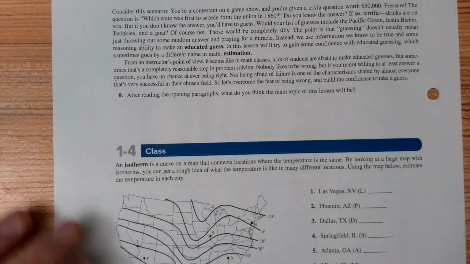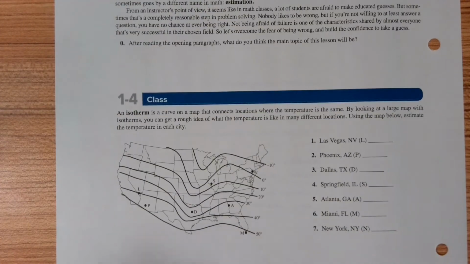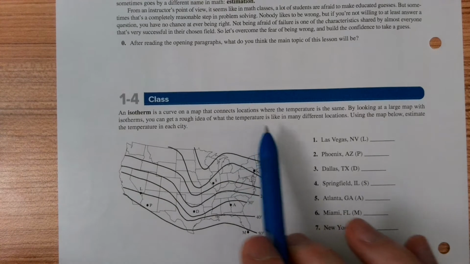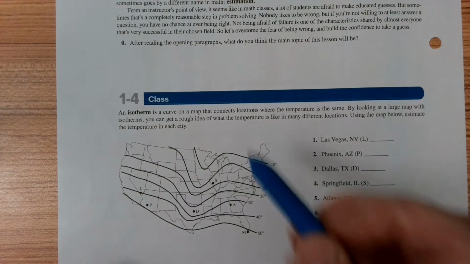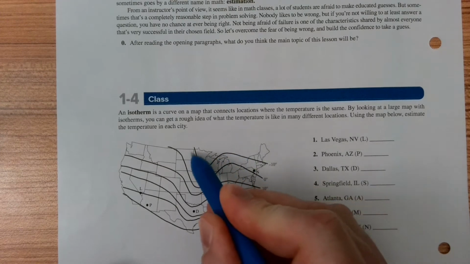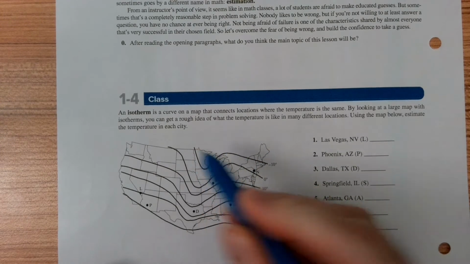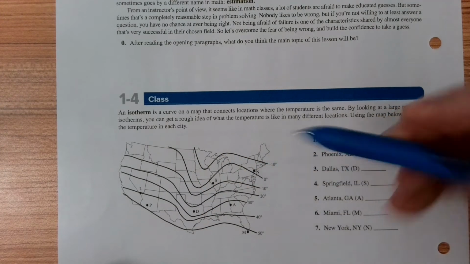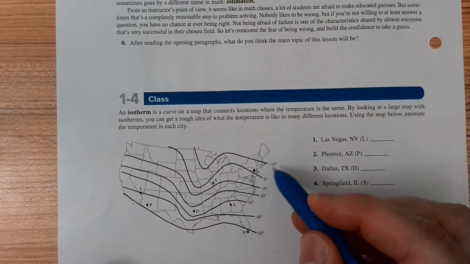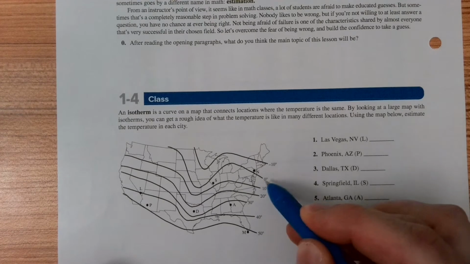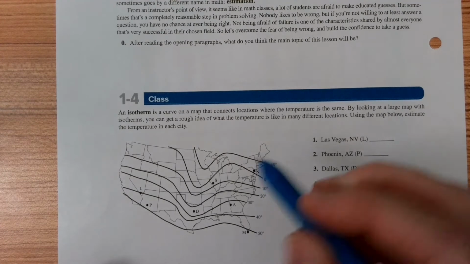Here we begin with an isotherm. It's a curved map that connects locations where the temperature is the same. Notice that this line represents negative 10 degrees. Anything below the line, up to the next line, is values between negative 10 degrees and 0 degrees.